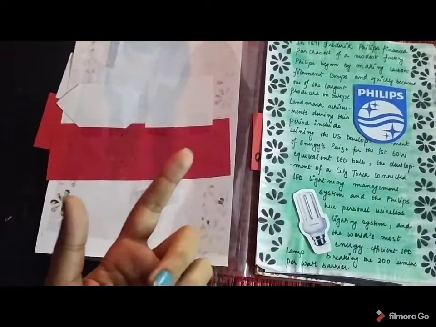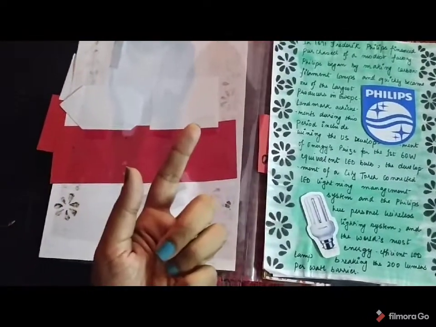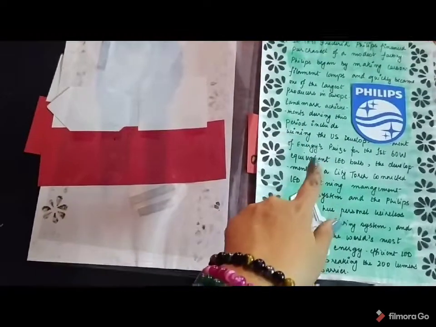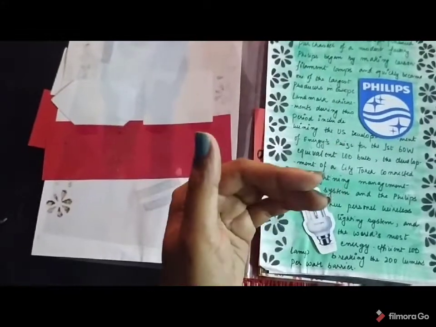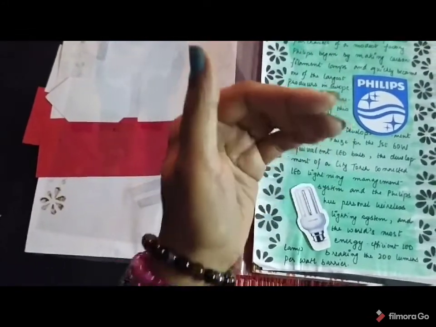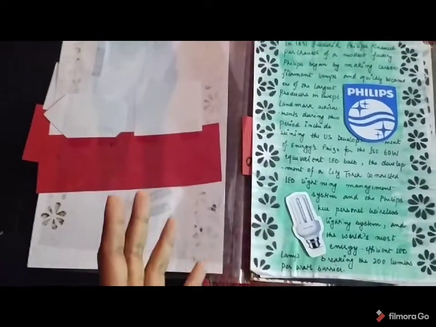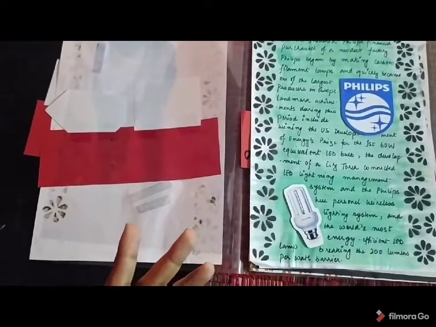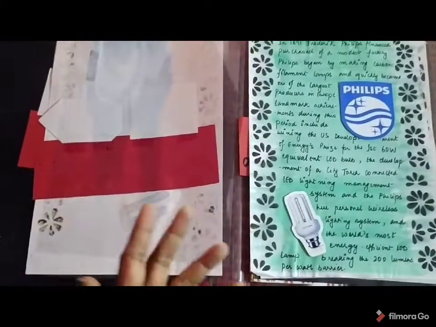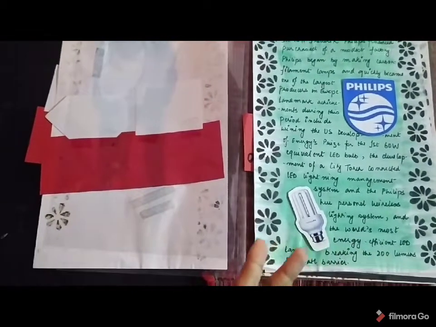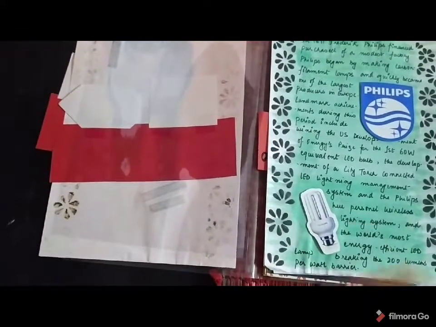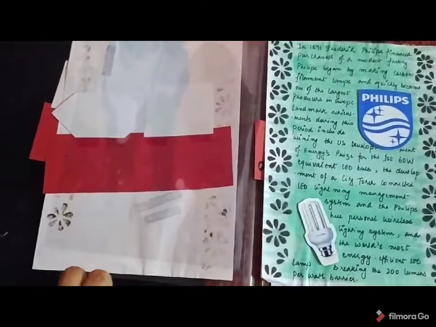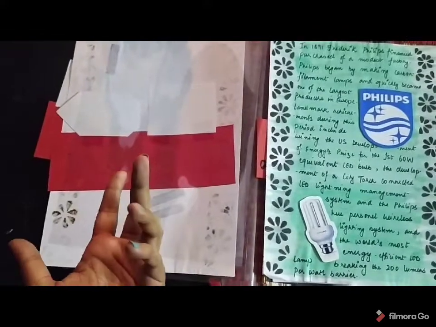Again, there are no extra marks for decorating the file, but marks can always be deducted, or you can be given lower than full marks because your presentation is not that good, or because the matter is not 100% correct, or because you couldn't explain it properly. There are various places where your marks can get deducted. So why give a chance?